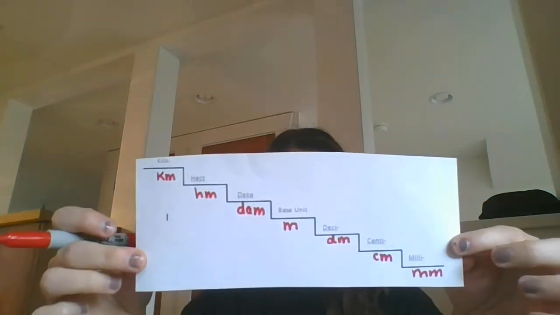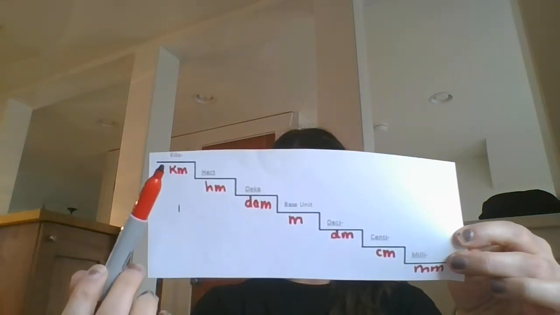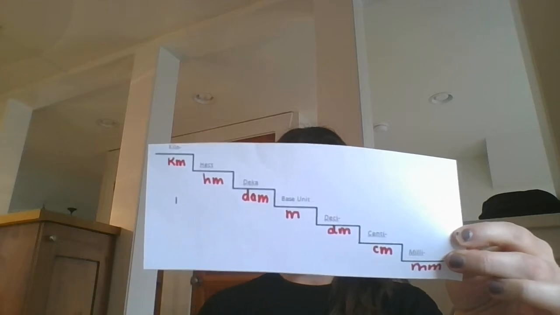Okay, now I'm going to show you just what I did. I labeled again from kilometer all the way down to millimeter. Now the next thing we're going to do on our chart is, every step you take in the metric system, whether it's up or down the staircase, is going to be worth 10. Can you say that with me? 10.